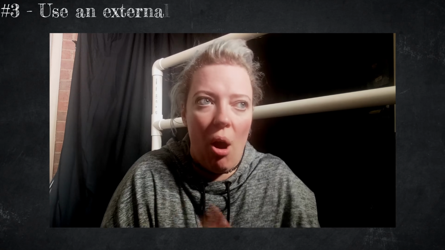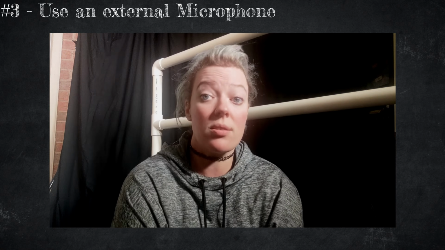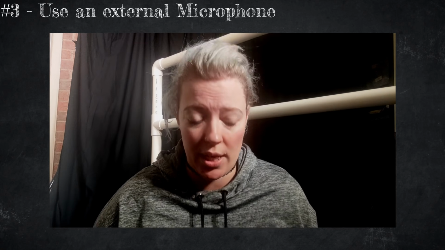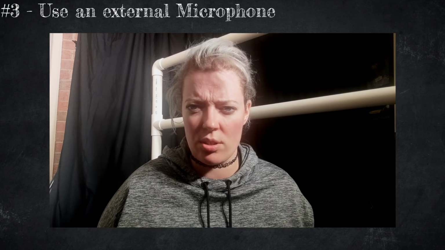Wherever possible, use an external radio mic or microphone of some kind. This can be tricky because microphones cost money to purchase if you don't already have them, or in my case, if you don't have a dad who can just give you one from his stash of equipment.